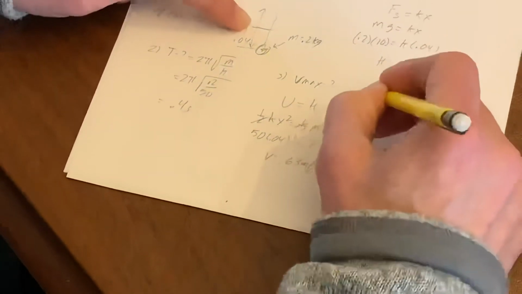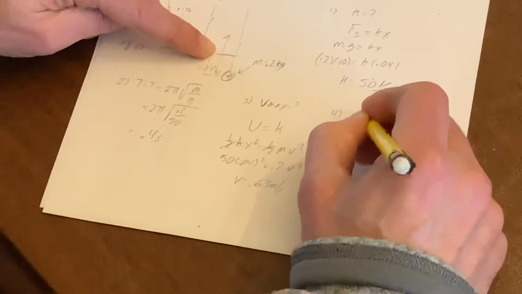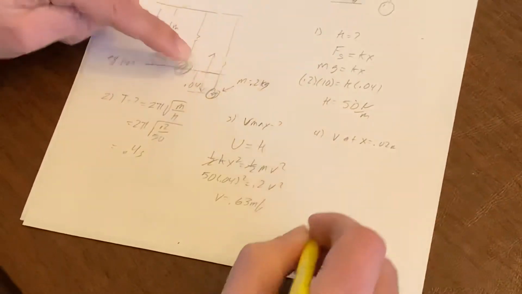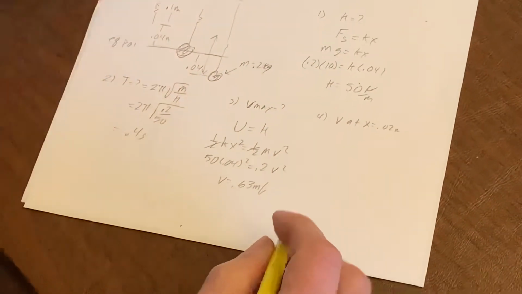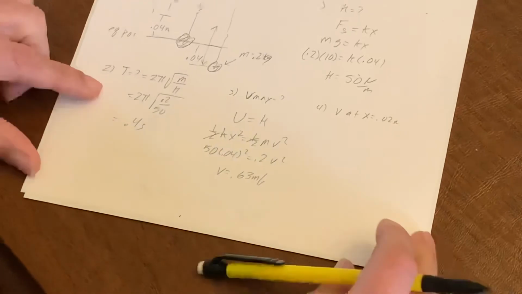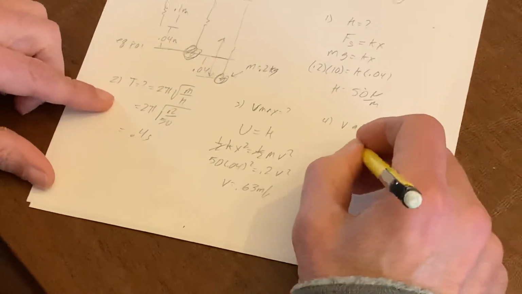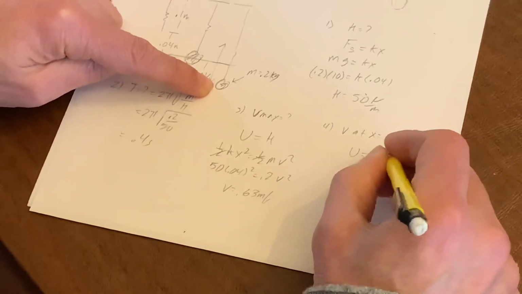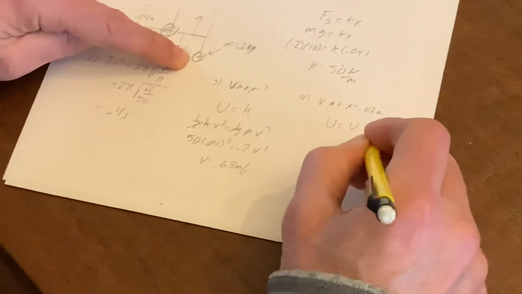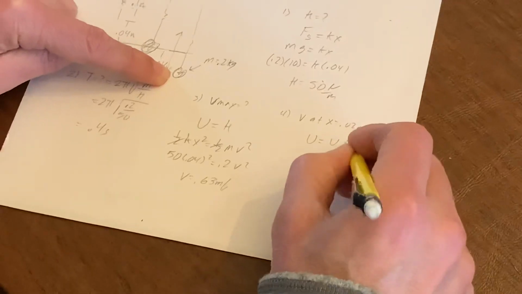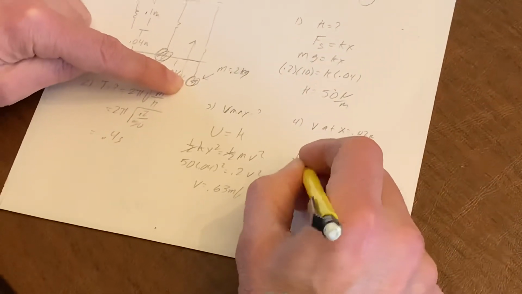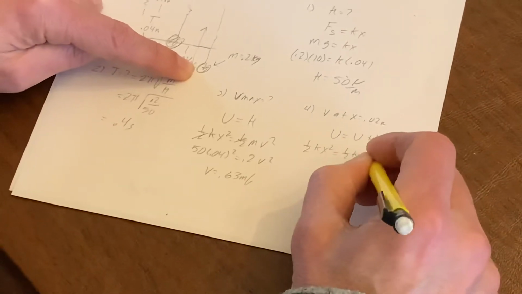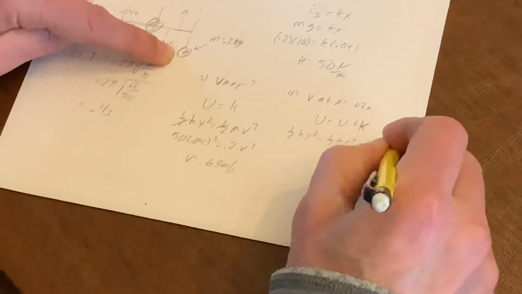What else can I say? How about this: what is my velocity at 0.02 meters from my equilibrium position? And by the way, that would be above or below. How am I going to do that? My total energy at the bottom is going to be equal to my potential energy at this new position, plus my kinetic energy at that position. So 1/2 kx squared equals 1/2 kx squared plus 1/2 mv squared.